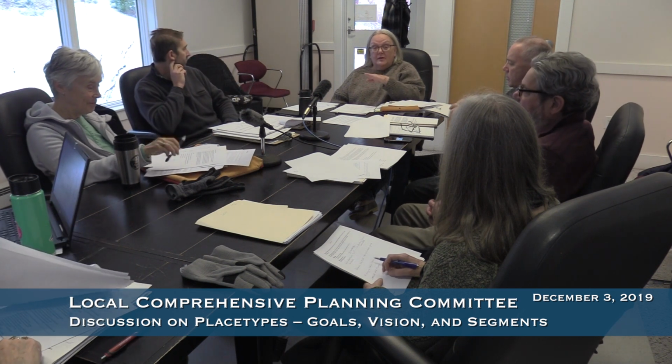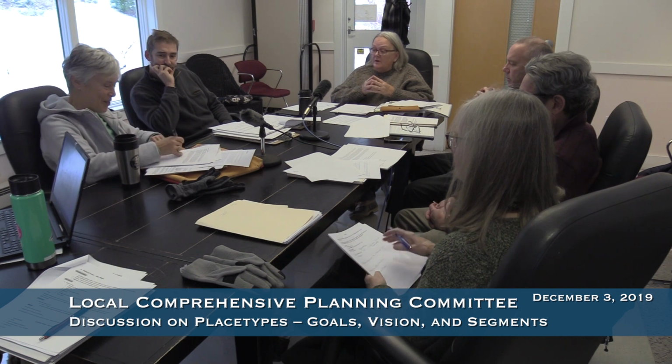Yeah, it's convoluted, but I return to my personal view that this is the local comprehensive plan. We cannot presuppose what the other levels of government are going to say about what we want to do. Yeah, I'm with you. This is a vision thing. If we're going to restrict our vision by what might happen, then we're not doing our job.